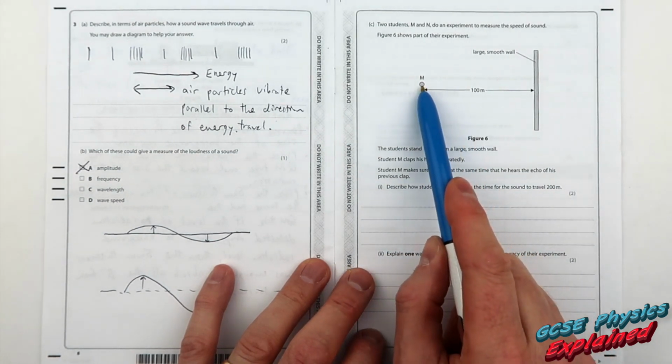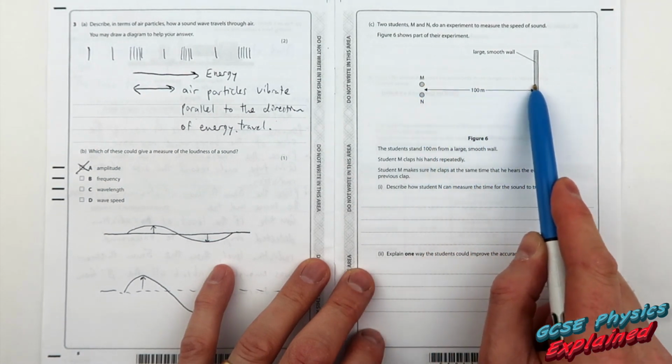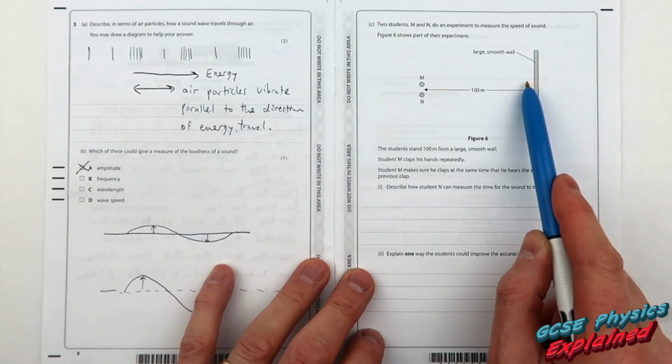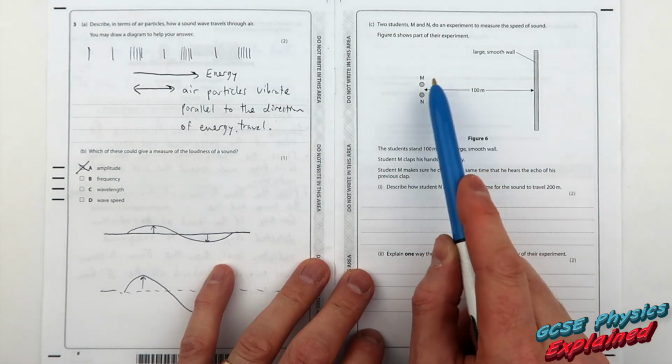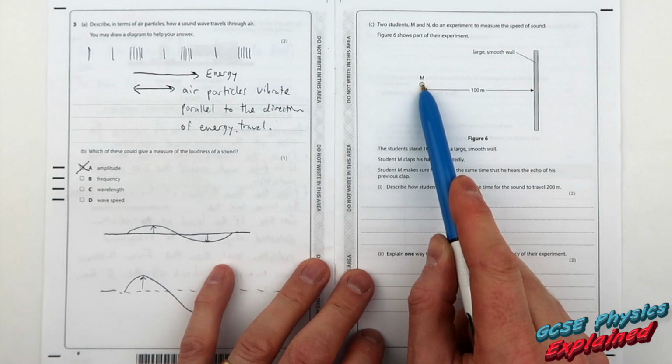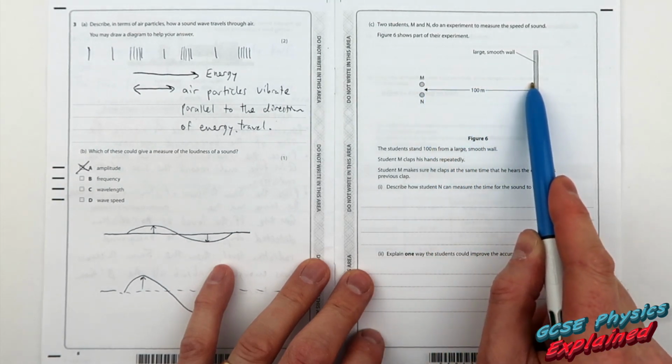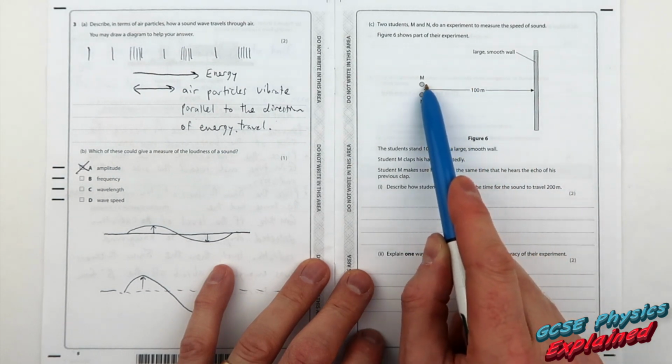So in other words, student M is going to clap his hands. The sound's going to go to the large smooth wall where it's going to echo off the wall and come back. Now when he hears it come back, he's going to clap his hands again, in which case he's going to send another sound wave out and it's going to reflect again. So every time he hears the echo, he claps his hands.